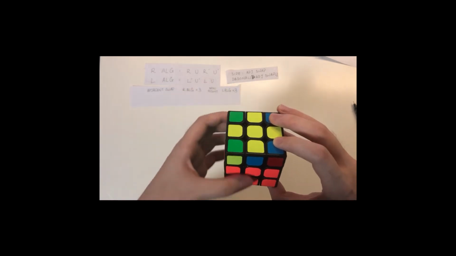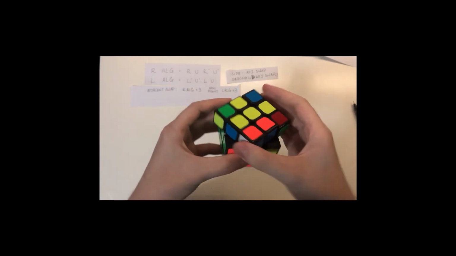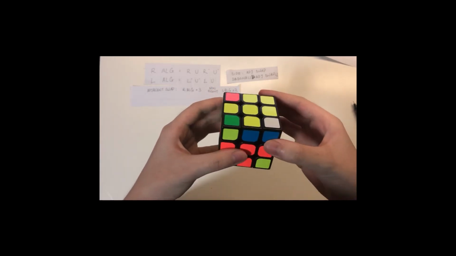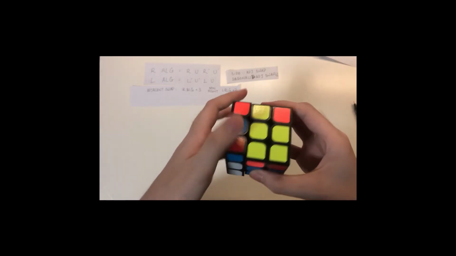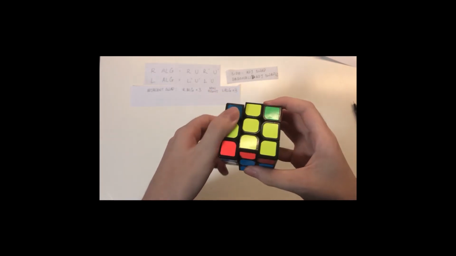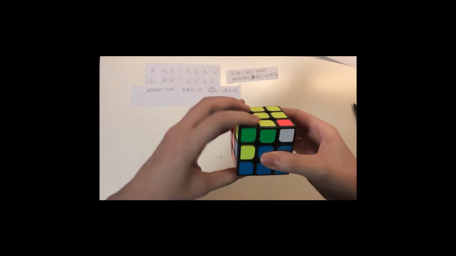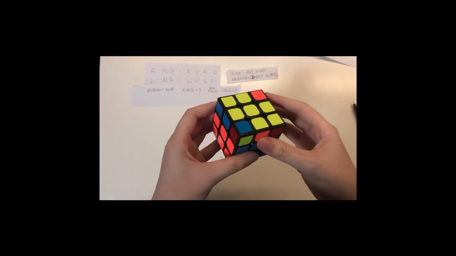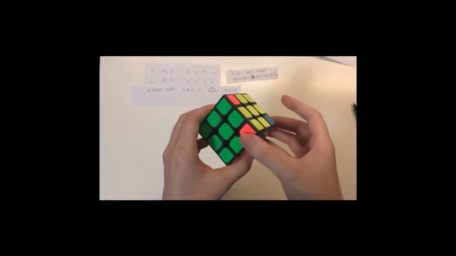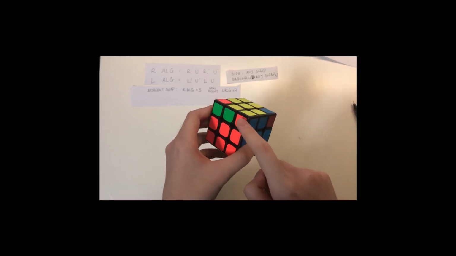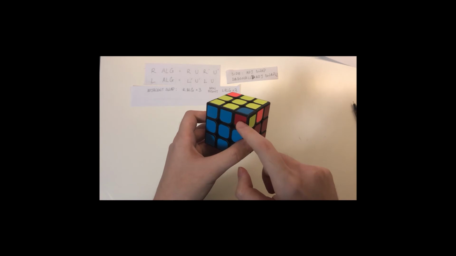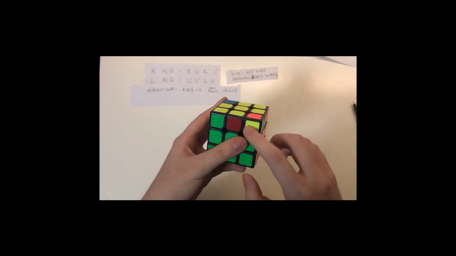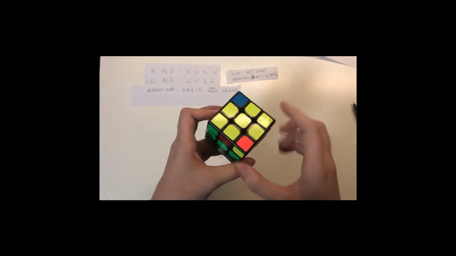So now we're gonna do the righty out again. 1, 2, 3, and spin right, lefty out, 1, 3. Now let's take a look at it. Orange, blue, yellow, red, blue, yellow, red, green, yellow, yellow, green, orange. Okay.